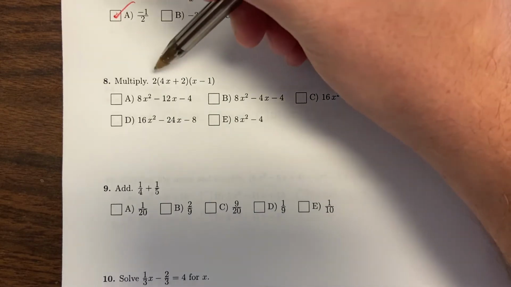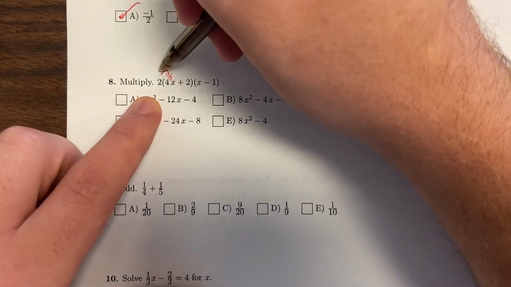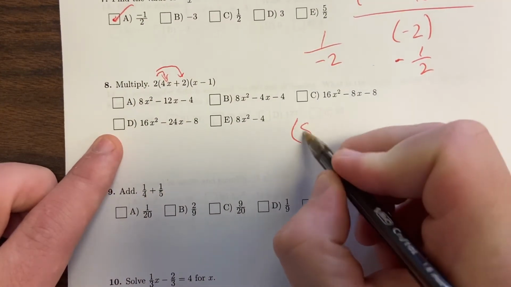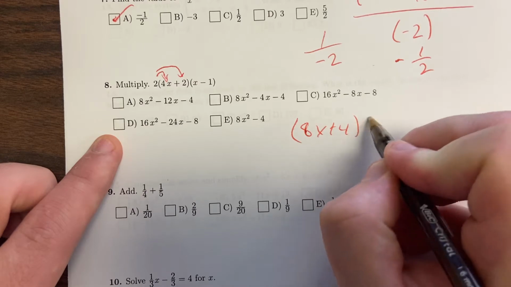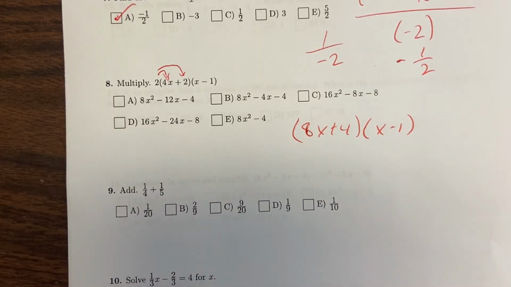So I'm going to go ahead and just distribute this 2 to this parenthesis first. So I'm going to distribute the 2 to the 4x and the 2. So it's going to make the first parenthesis 8x plus 4. And again, we don't have to take that 2 to each parenthesis, right? When I do 4 times 3 times 2, I don't do 4 times 3 and then 4 times 2, right? I just do the 4 times 3 and then multiply by the 2.